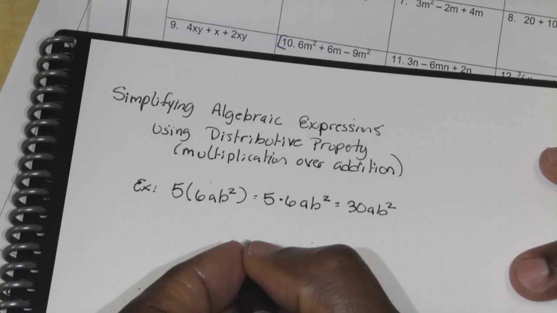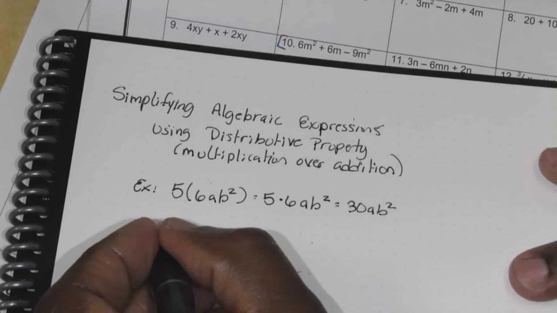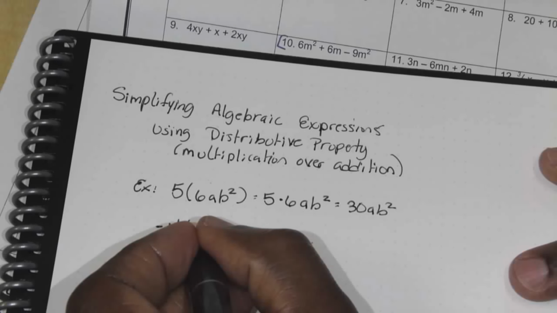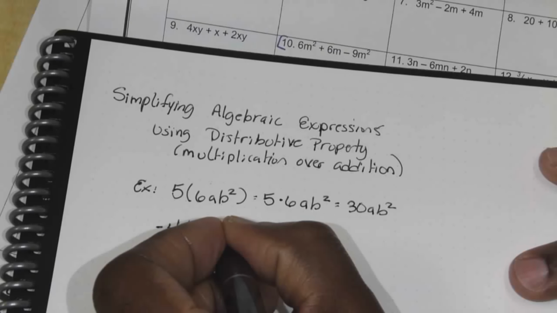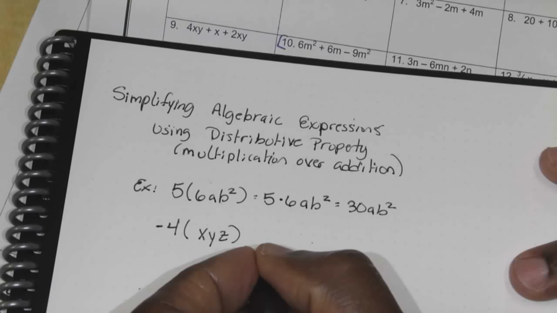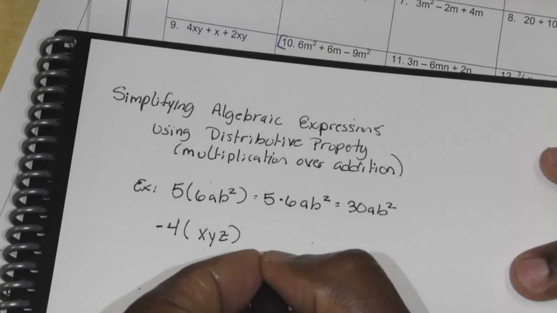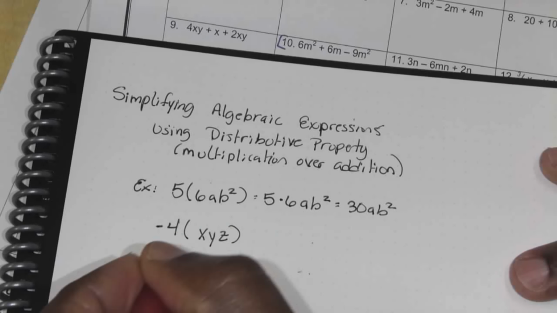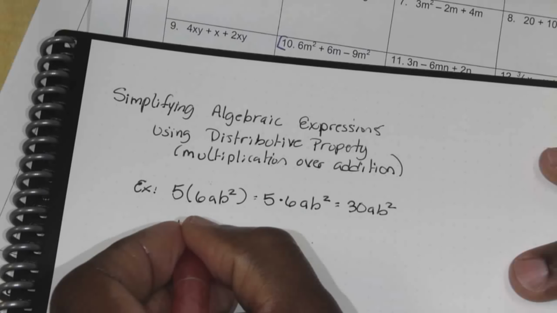Let's do it again. Negative 4 times xyz. This is just multiplication. Understand, just because you don't see a number, there's always a number in front of that term. What number is in front of this term? 1. There's always a number there.